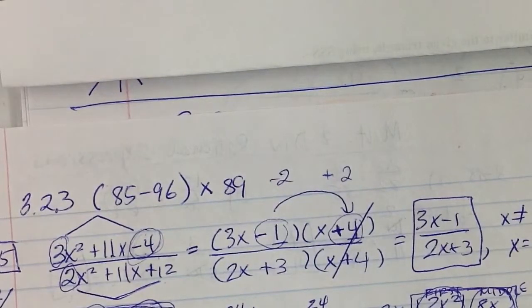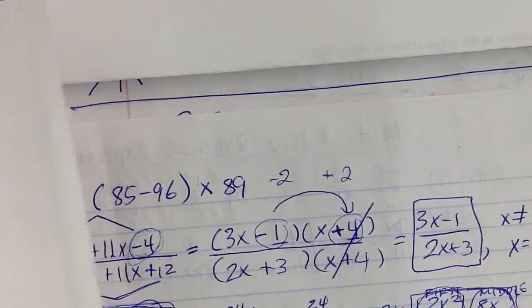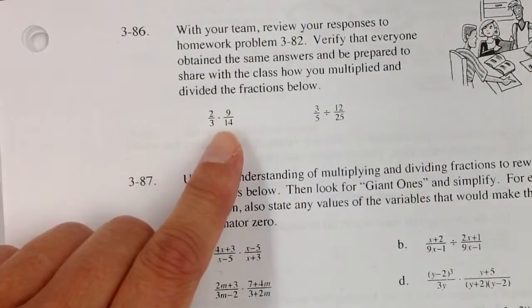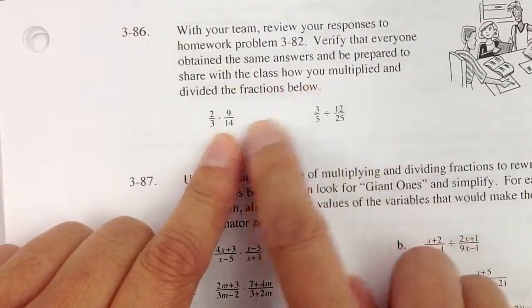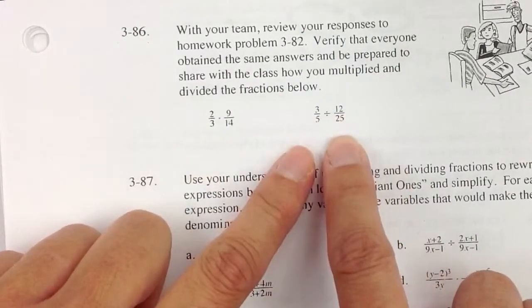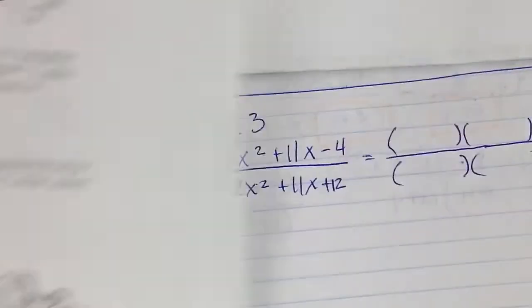86, let's take a look at. And there's a reason why we're doing some elementary, not even algebra for 86. Explain in a second. Share with your class how you would multiply this and how you would divide this. Okay, so some of you went ahead and did it.